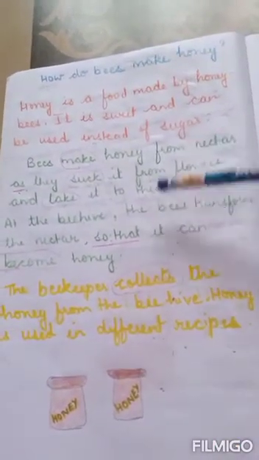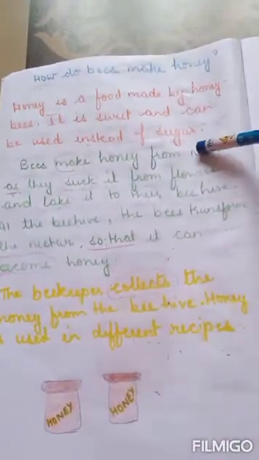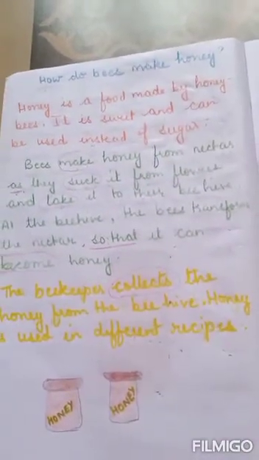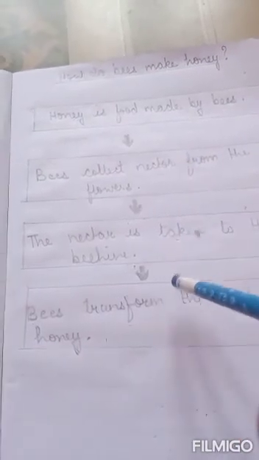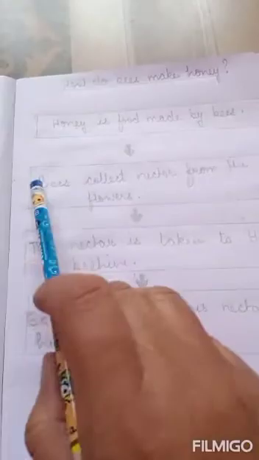When we write a paragraph, we write other things as well, isn't it? Good to know information means the information which is good to know. However, when we write it in the form of a flowchart, we write the main points. We write the important information.